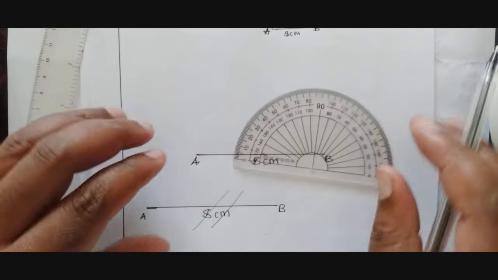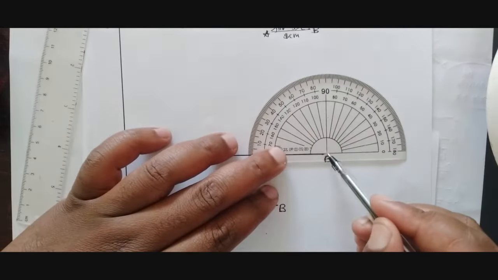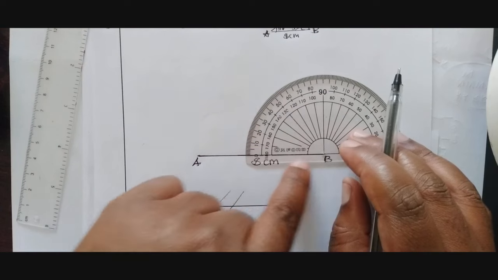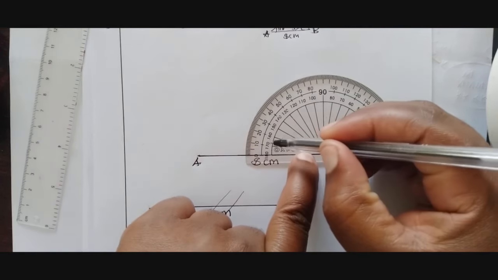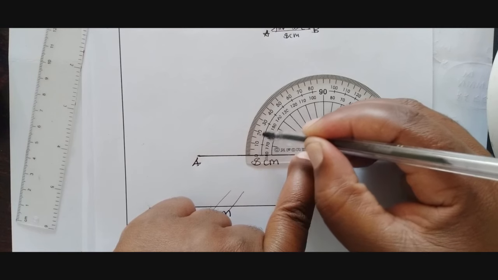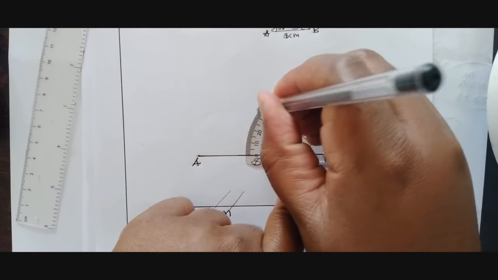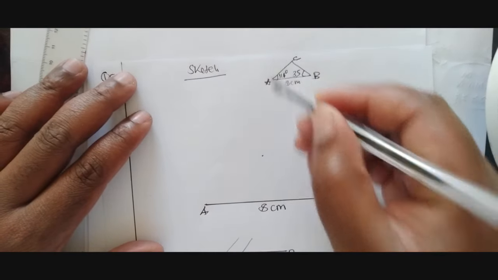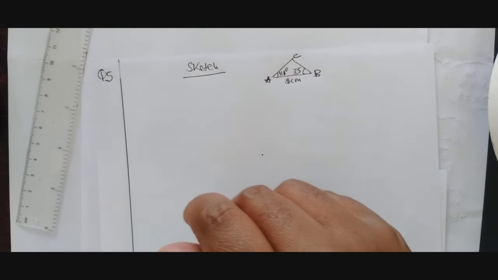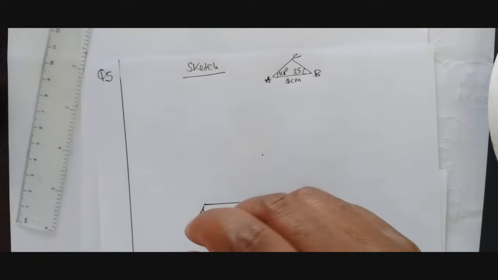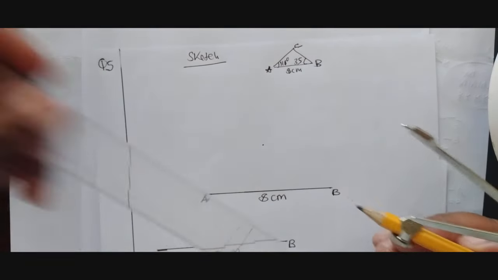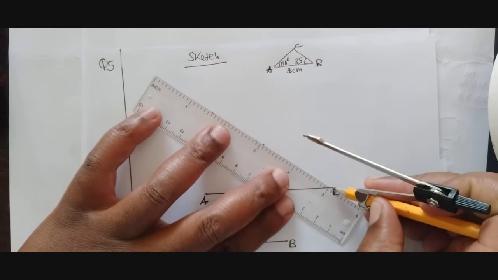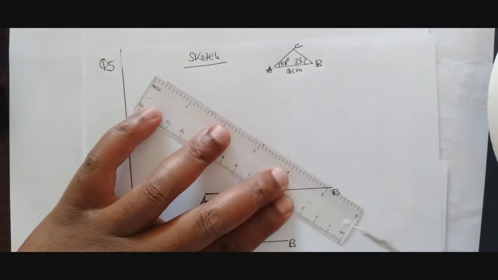So how do we measure? We use a protractor to put this point at point B, then ensure that the last line here is along line AB. Then you measure 35 degrees from the 0 mark. So I've got 10, 20, 30, this is 40, 35 is here. But now, we've not been told the length from here to there. Okay, so what we do is we can just produce a line from B passing through this point, all right, up to a known point.